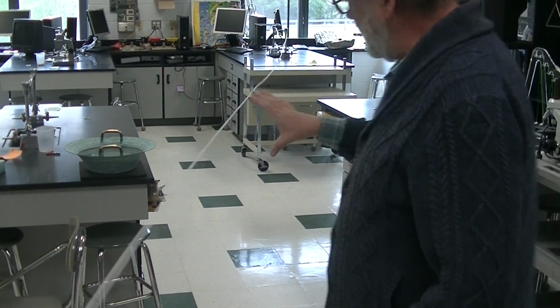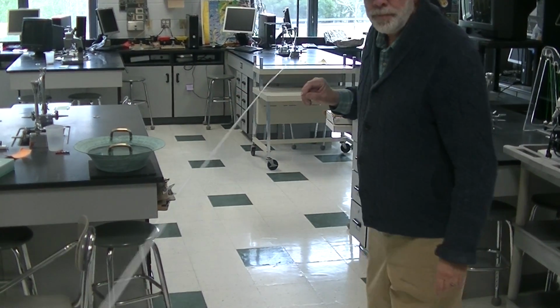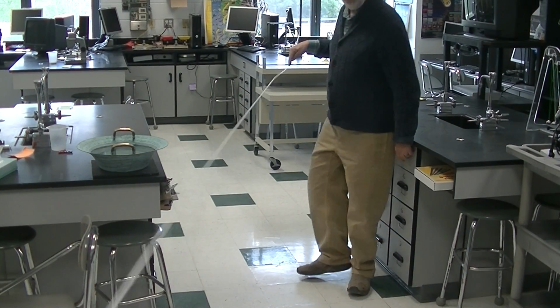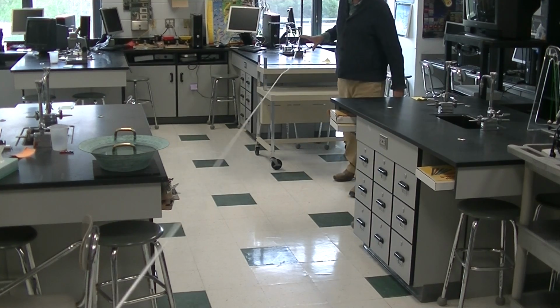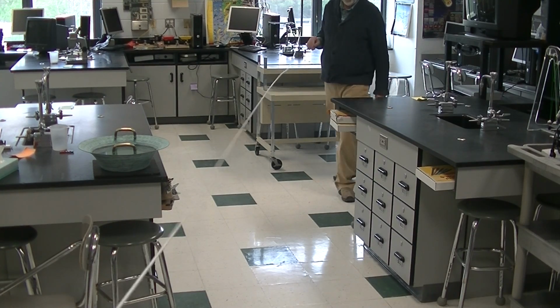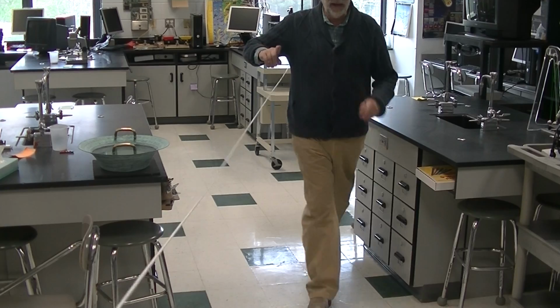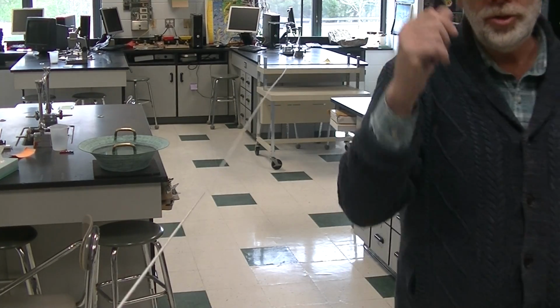Okay, so right here we have an antinode. Right here is the central node, and over here we have another antinode. So the string from here to there is exactly 7.54 meters long. You might want to write that down. 7.54 meters long.